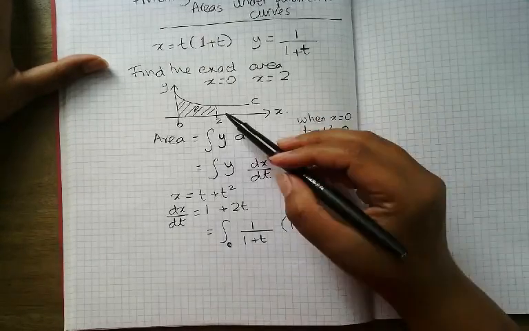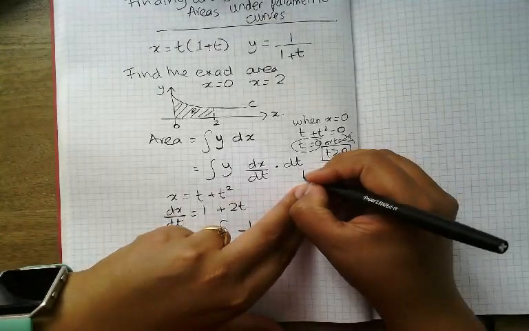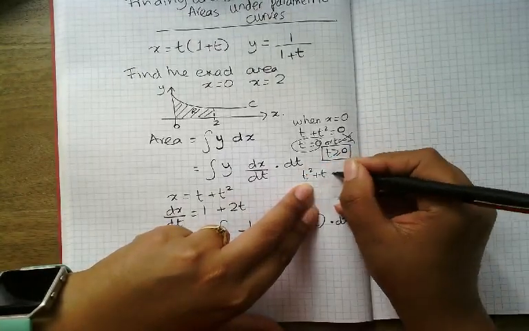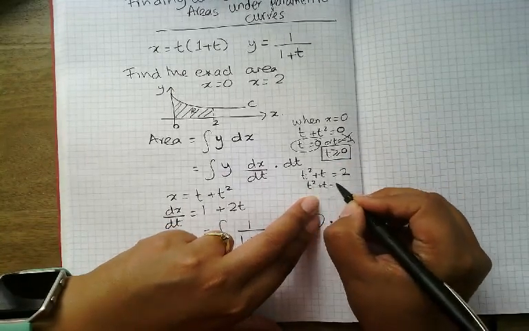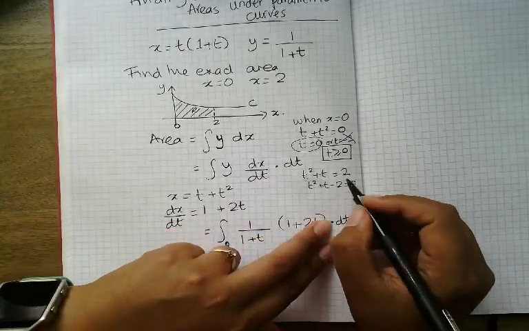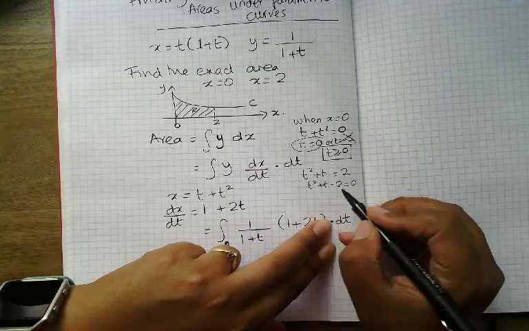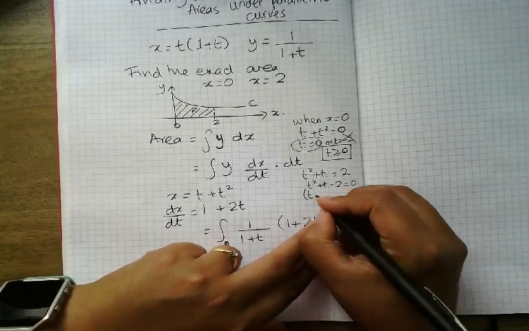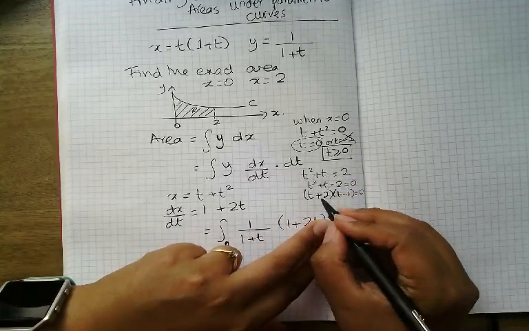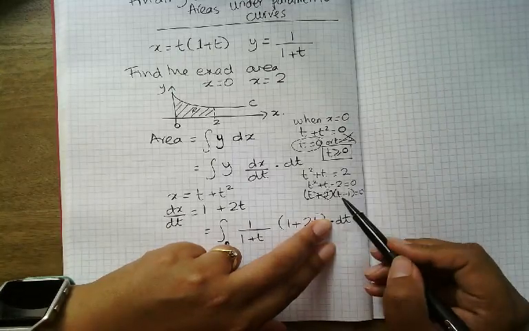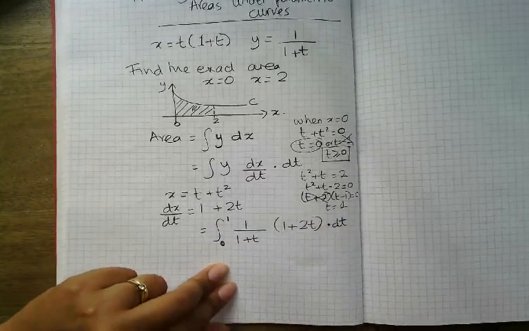And the other limit is when x is 2. So t squared plus t equals 2. T squared plus t minus 2 equals 0. And then if I factorize it, I am going to get t plus 2, t minus 1. So obviously I'm going to ignore the negative and go with t is equal to 1. So t must be equal to 1.